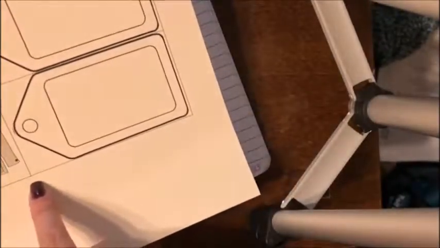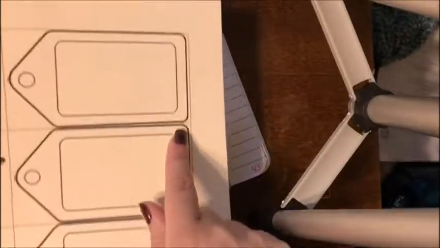Then you're going to take the ivory page, and on this solid line here, you're going to cut all the way around. So don't cut in between, you're going to cut all the way around so you have one large box.